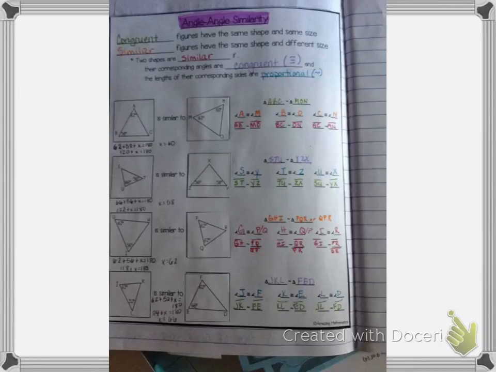So looking at our proofs, STU is similar to YZX: angle S is congruent to angle Y, angle T is congruent to angle Z, angle U is congruent to angle X, and then side ST is proportional with side YZ, TU with ZX, and SU with YX. Here is the next one. The reason you have, for instance right here, PQ or QP and QR or PR is because of that isosceles triangle relationship again. And then at the bottom, here is your proof for the last triangle.